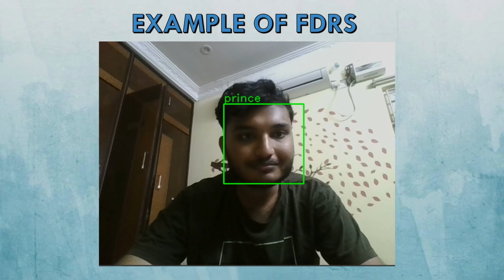Second thing is an example of a face detection and recognition system. Here an example is given and a name has been displayed. In this example, first we have to take the data, that is the image, and second we have to extract the positions of this respective person, and third we have to update the database.